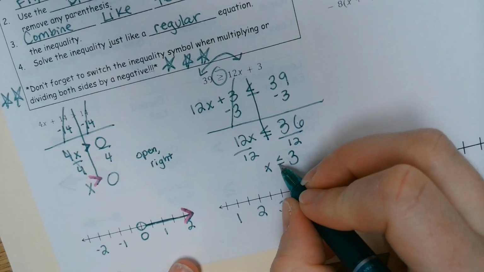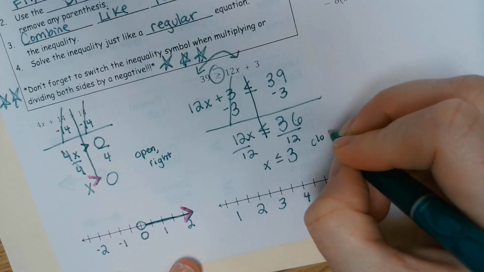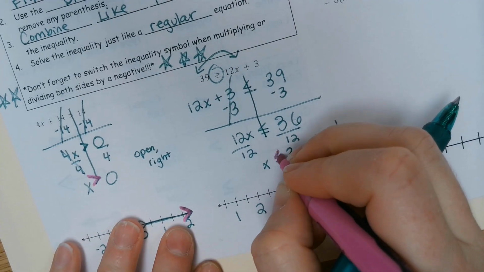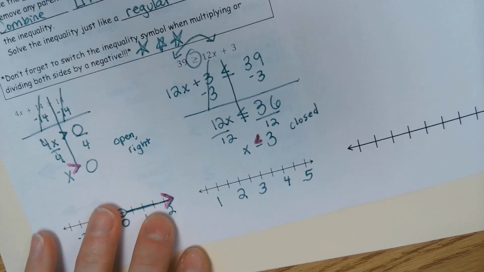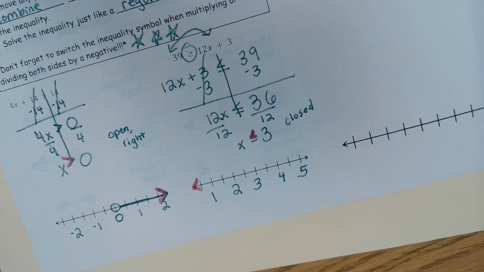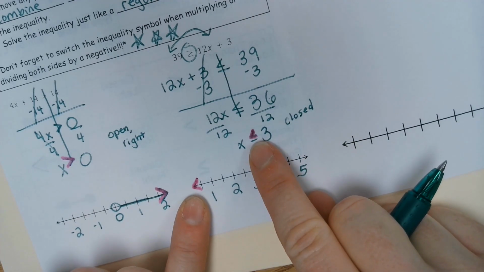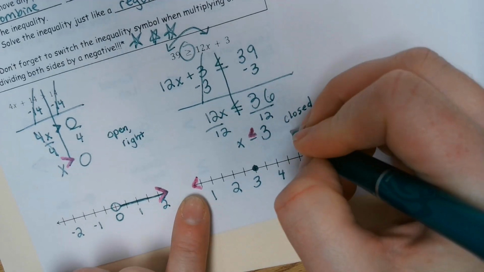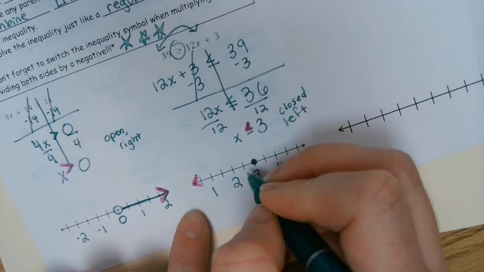Okay, because it has the "or equal to," it's going to be closed. And then look at your inequality. This is a less than, left hand. If you want to do it like that, you can. Look at your 2 arrows. It's a closed circle on the 3, and it goes left. Left hand, left side.